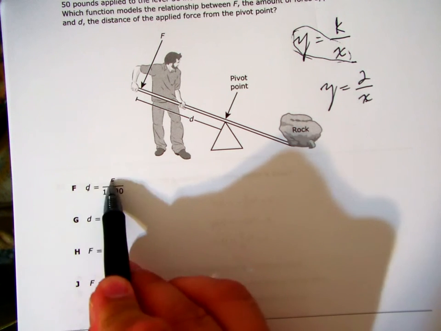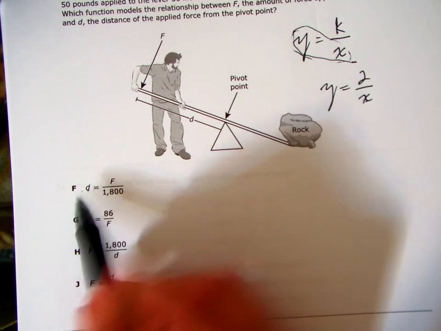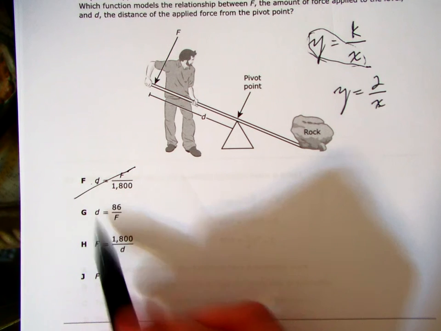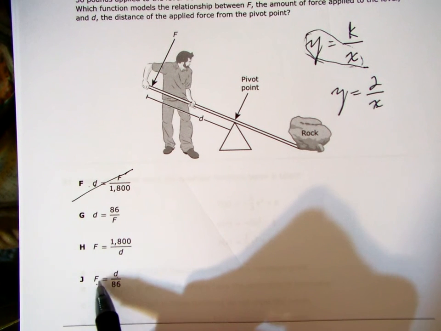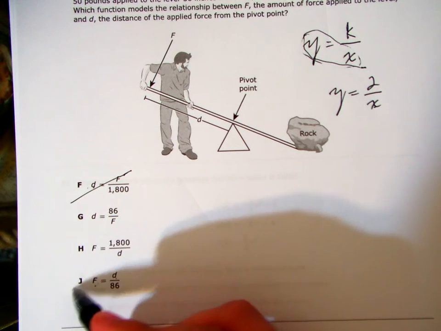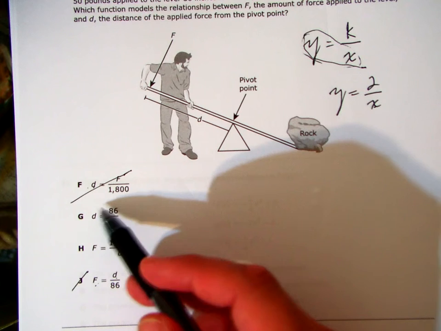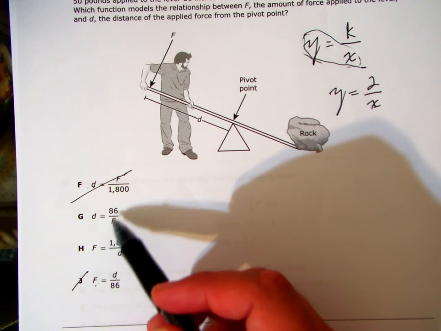So which ones are across from each other like that? These two are right next to each other, so that can't be that. F and D are right next to each other, right? The two variables, so it can't be J. So it's either G or H.